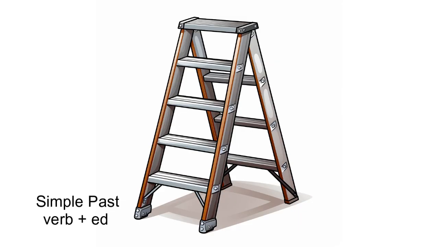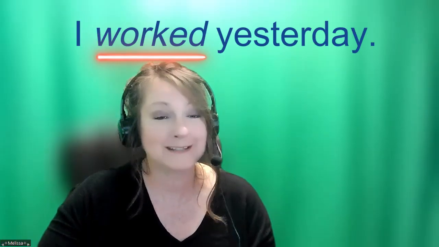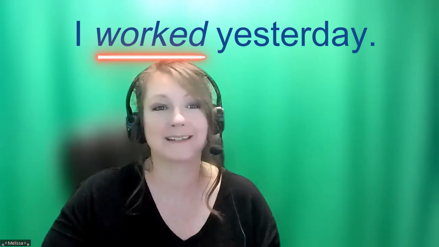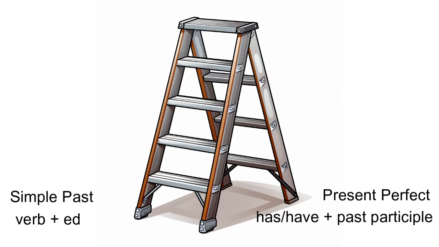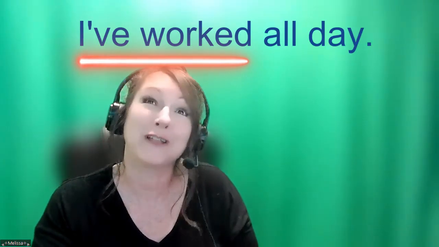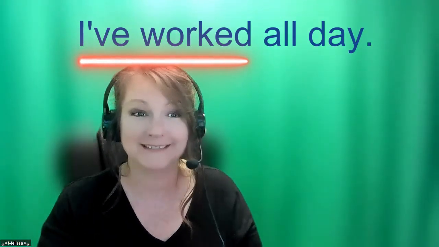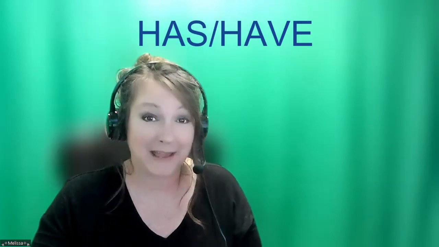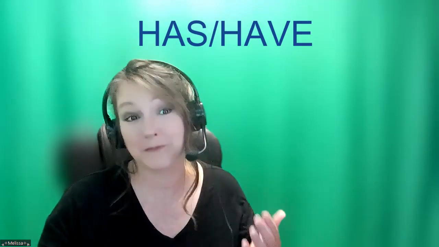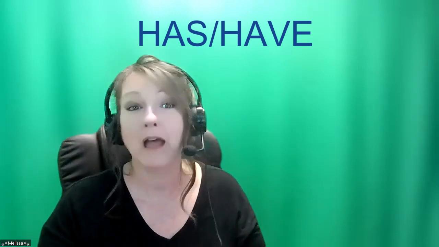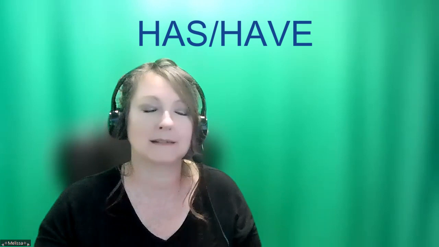The simple past tense is formed by adding D or ED to the end of a word, like I worked yesterday. Yesterday is finished. Or for irregular verbs, the spelling might change, like I drank some water. The present perfect is formed with either has or have, plus the past participle, as in I've worked all day. Today is not finished. The verbs has and have are both present tense forms of the verb to have, but they're used with different subjects.